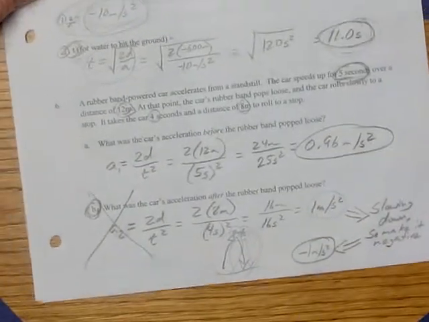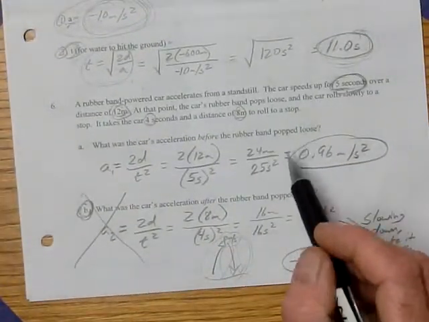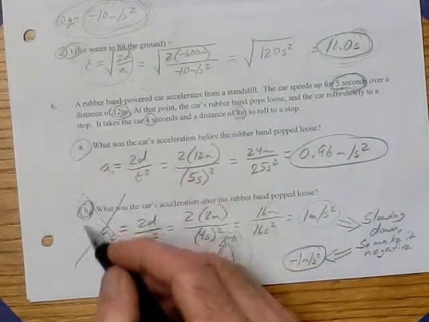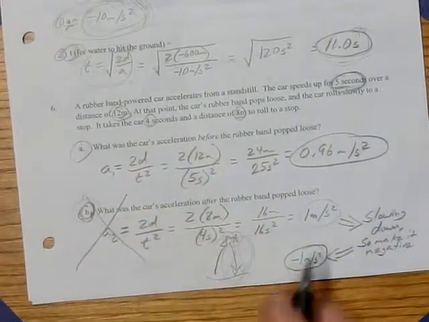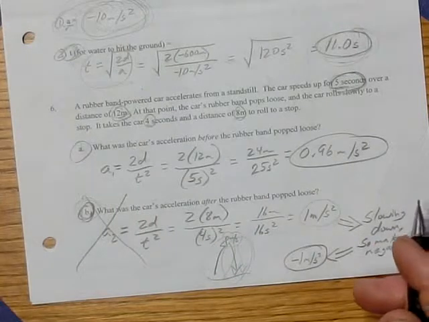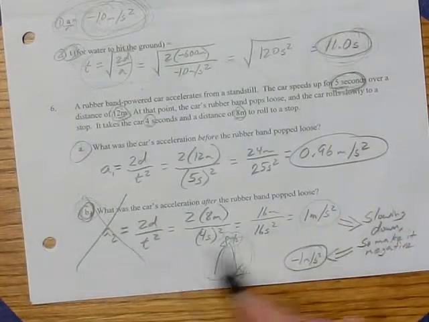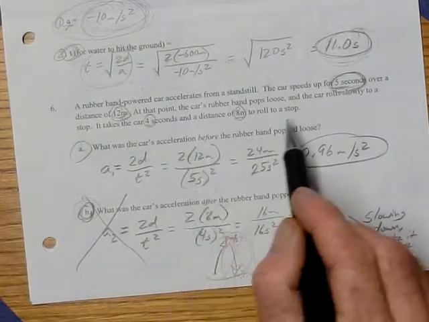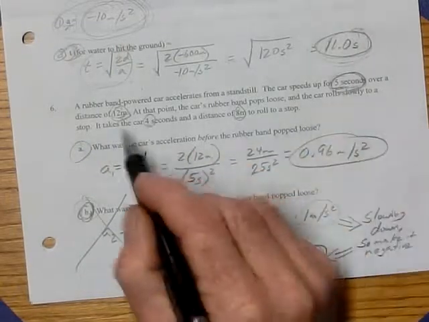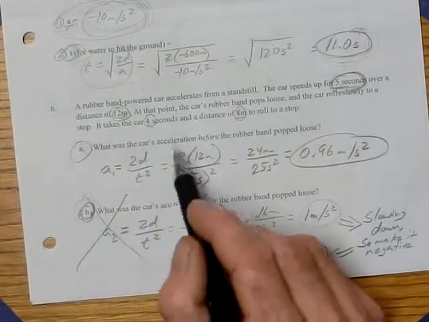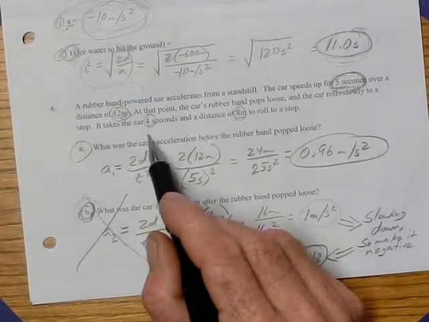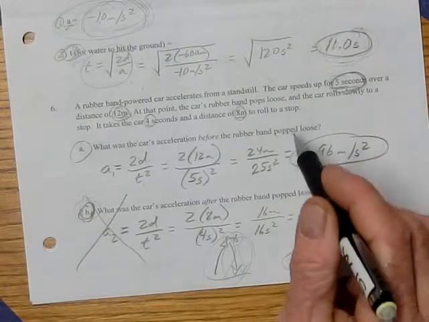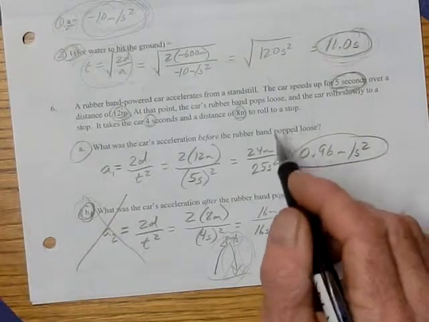Number 6, this is a rubber band car. It's the first part of this question I like. The second part I'm feeling a little less comfortable with, and I'll tell you why in a minute. So I don't think I'll put that kind of a thing on the test, at least not this one. The car speeds up for 5 seconds over a distance of 12 meters. So you let it go, it's speeding up, speeding up, speeding up. When the rubber band pops loose, it's gone 12 meters, and that's taken it 5 seconds.